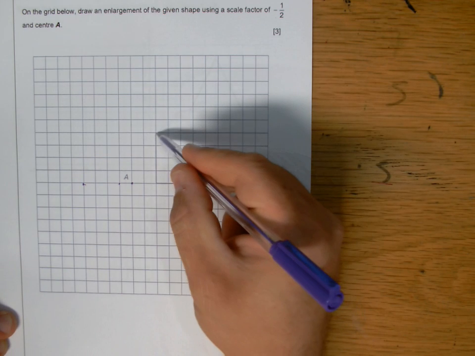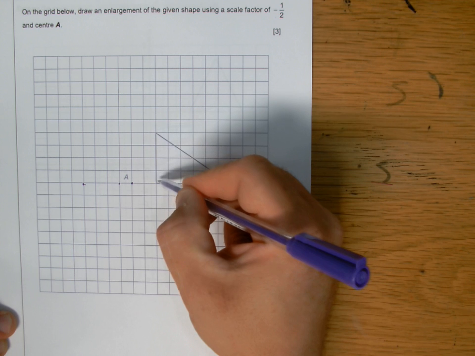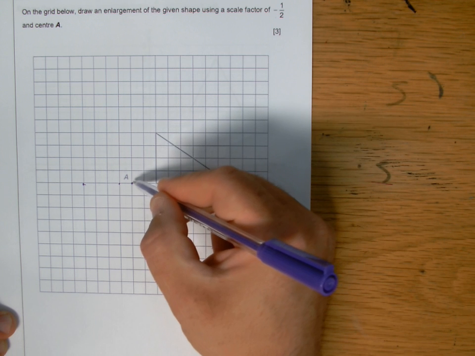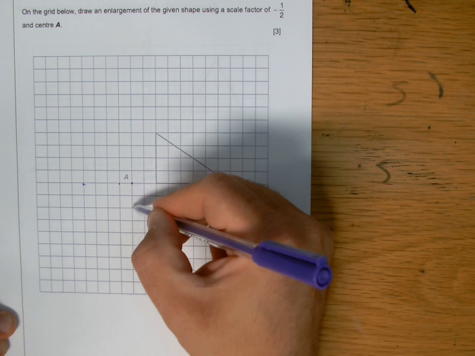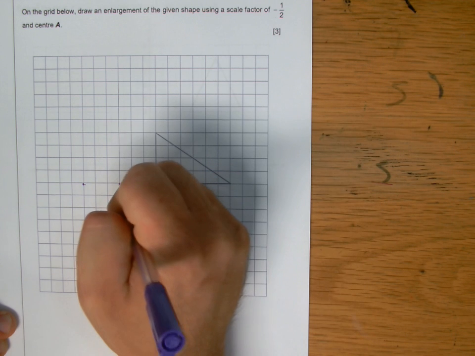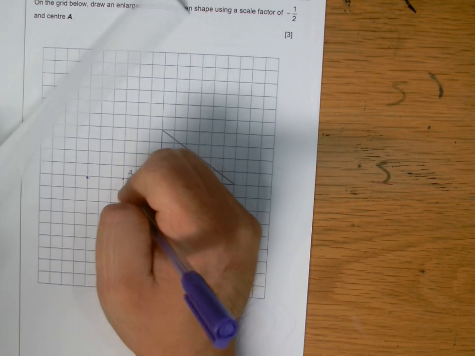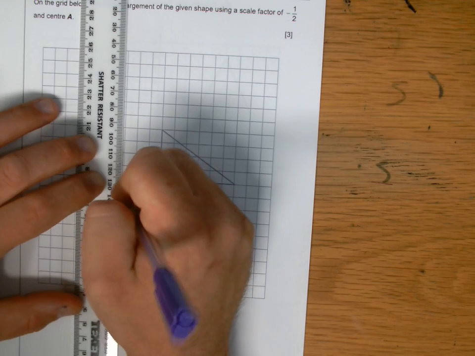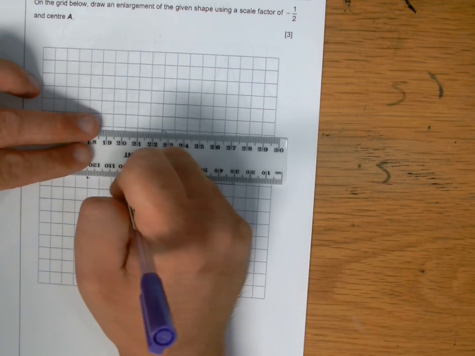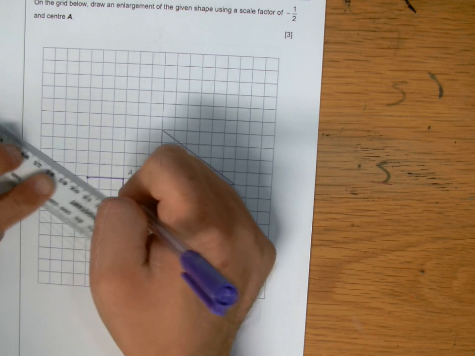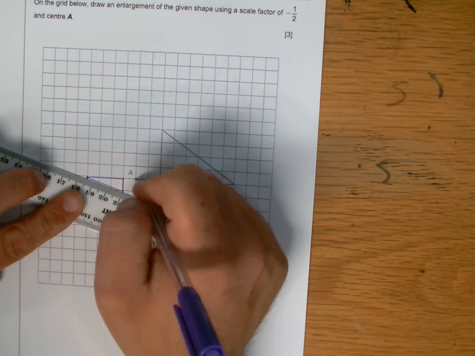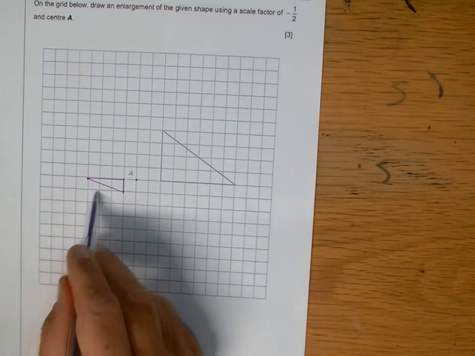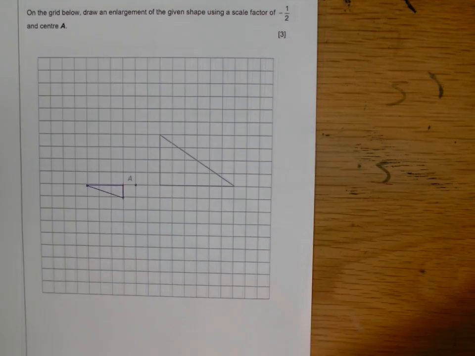And then with this corner point, we are 4 down, 2 across. So we're going to halve that. So instead of 4 down, 2 across, we're going to go 2 down, 1 across. So we're going to end up here. So with the other side of the centre of enlargement, the distance to the centre is halved, and the shape, you notice, is halved in length also.